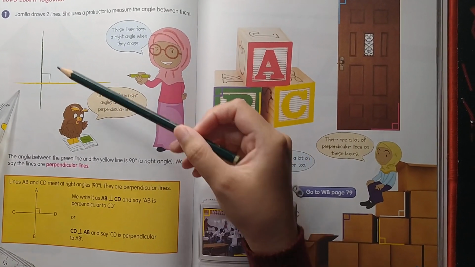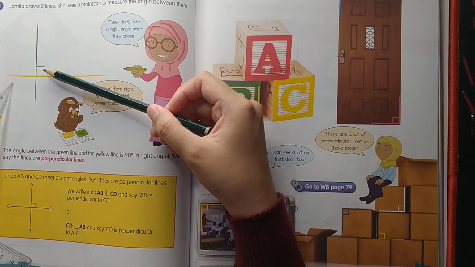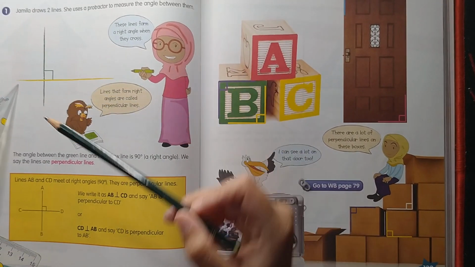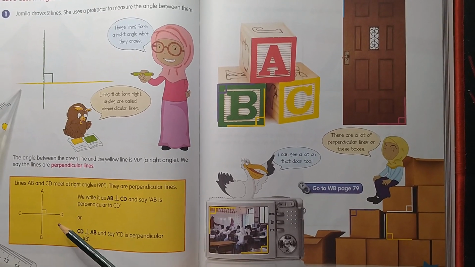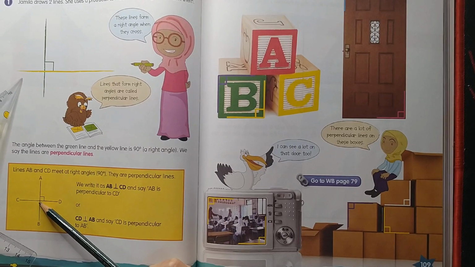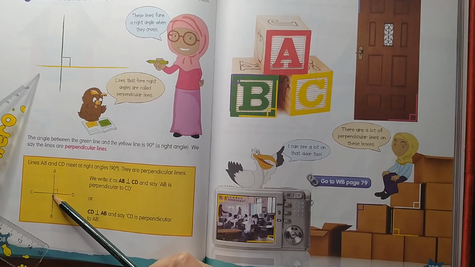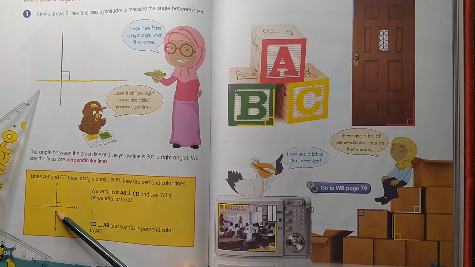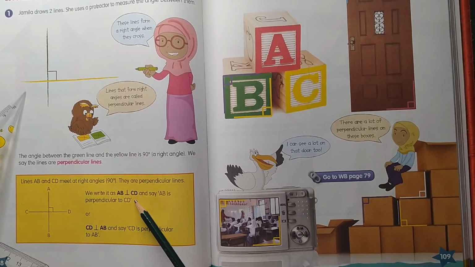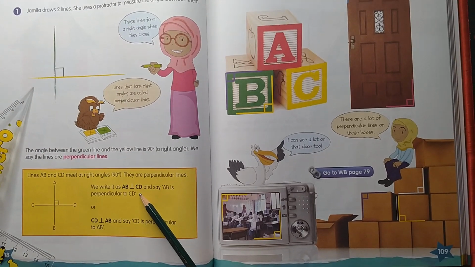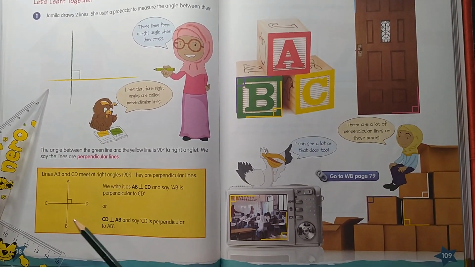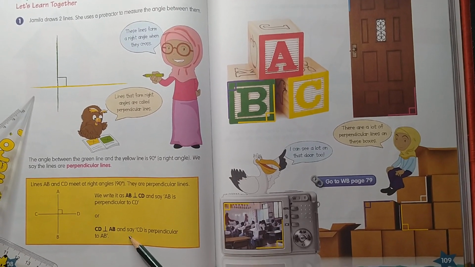We say the lines are perpendicular lines. Lines AB and CD meet at a right angle, 90 degrees. They are perpendicular lines.